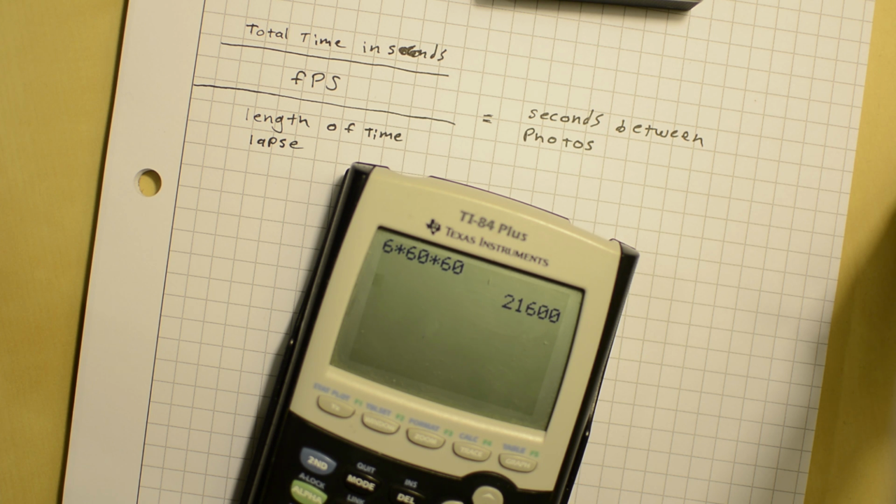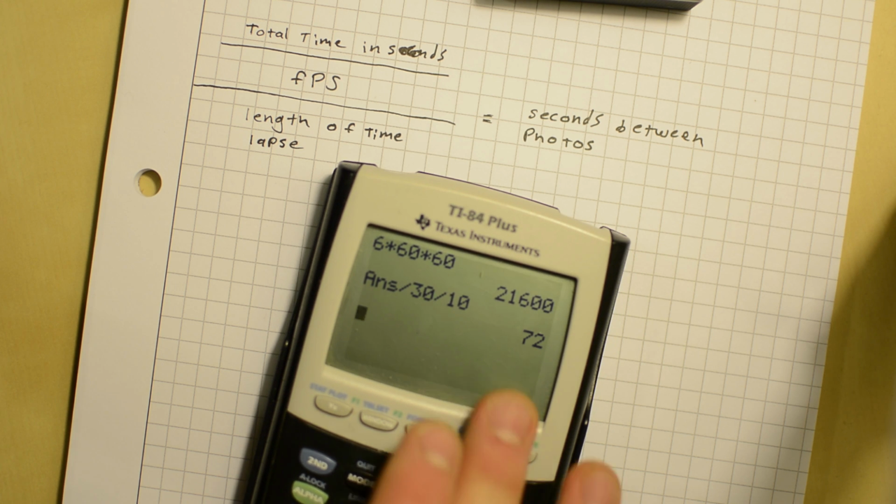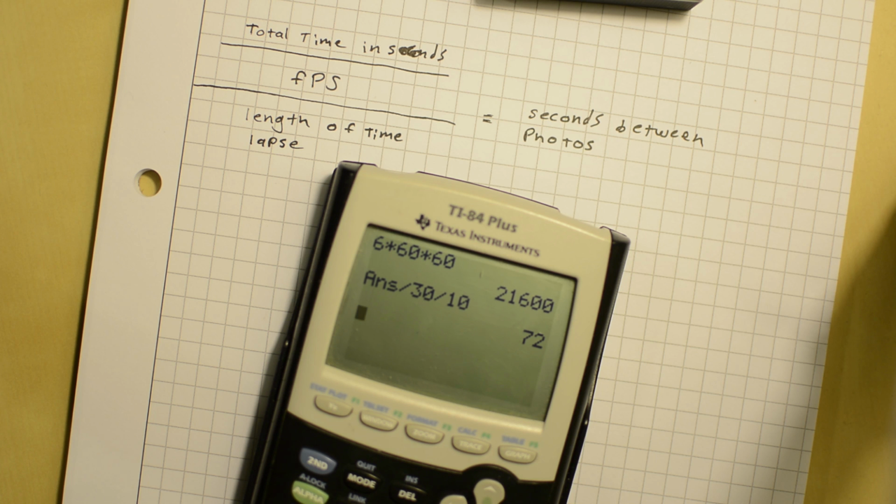Then we divide that by our frame playback rate. So that's going to be 30 frames per second. And then we take that number and we divide that by the length we want our time lapse to be in seconds. So maybe my answer here, 72, is going to be the delay between photos in seconds. GoPros can't shoot a 72-second delay between photos. They can shoot 30 seconds or a minute, but that's pretty close to a 60-second delay. So if I shoot with a 60-second or 1-minute delay, I'll get pretty close to a 10-second time lapse by the time I'm done.